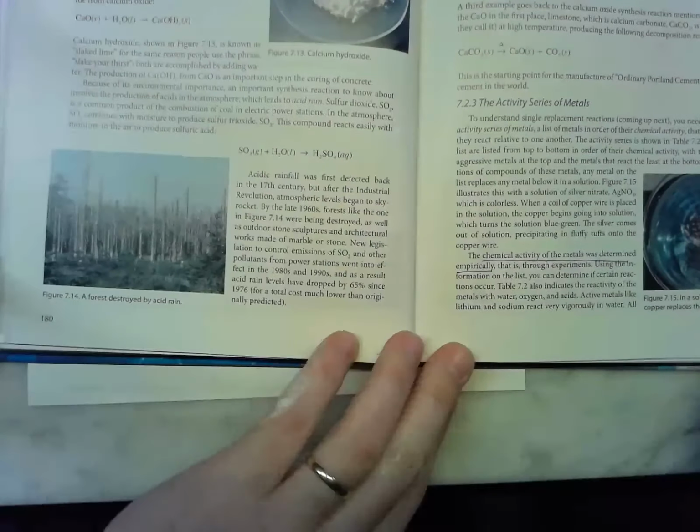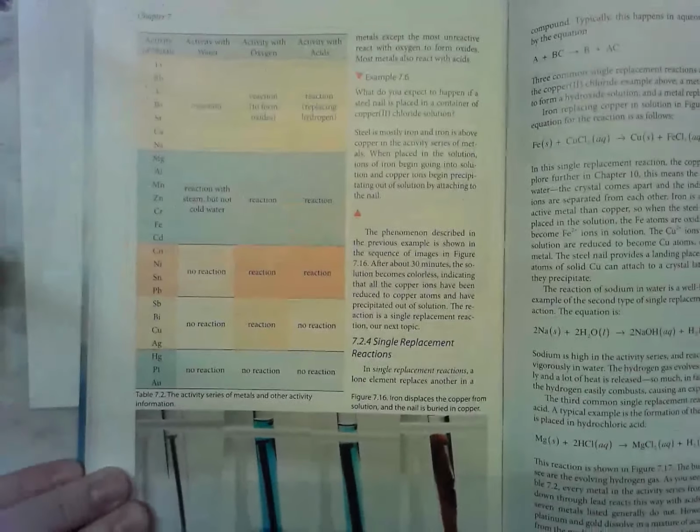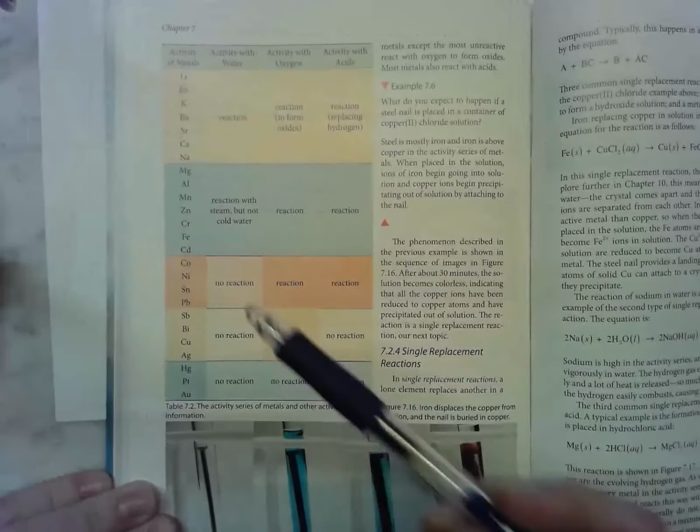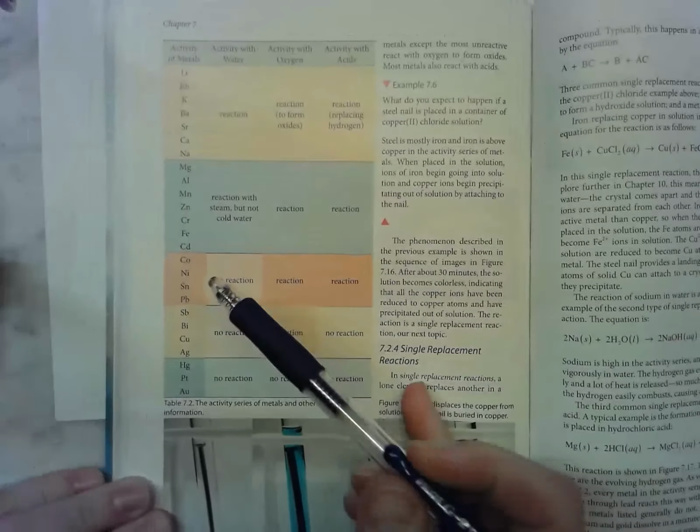Okay, so active metals like lithium react very strongly in water. Okay, and so basically we have these very reactive ones up here and going less and less reactive until we get down to the bottom here where they're not very reactive at all. Okay.